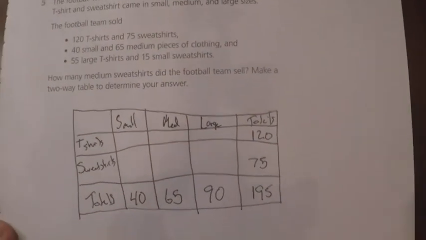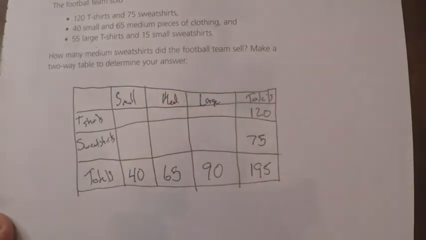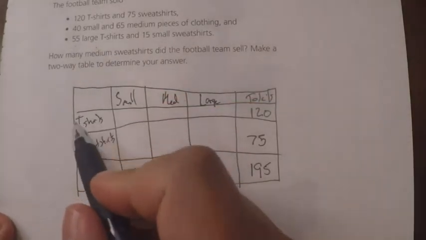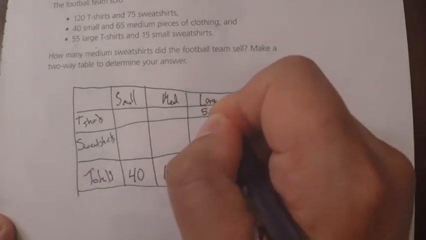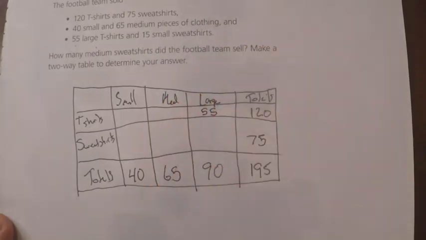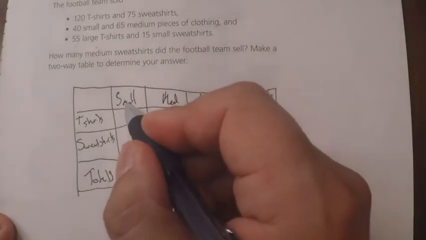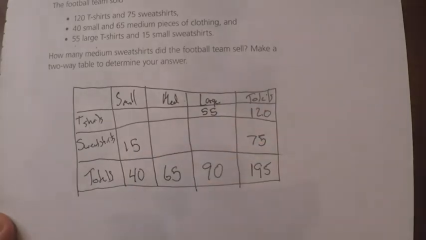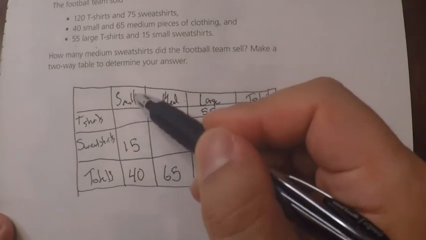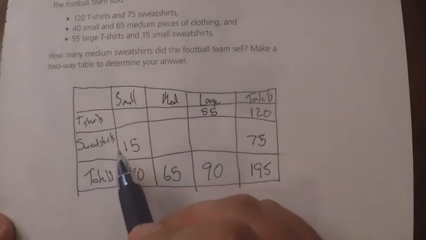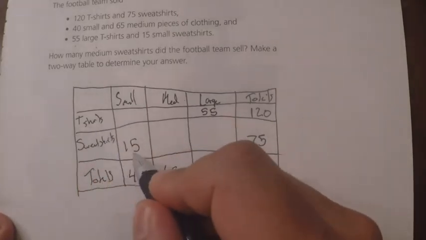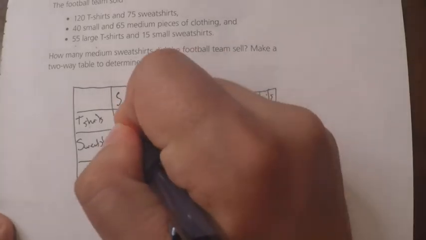Now we'll fill in the last two pieces of data that they gave us. So it says 55 large t-shirts. So if we're looking for large t-shirts, this is now a joint frequency here. It's 55. And 15 small sweatshirts. So small sweatshirts, 15. Now we have enough data to fill in the rest of the table. So we'll start with small pieces of clothing. There's 40 total small pieces of clothing. We know 15 are sweatshirts. To find the t-shirts, we take 40 minus 15, which is 25.